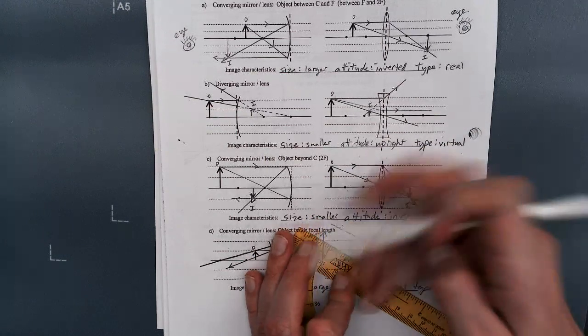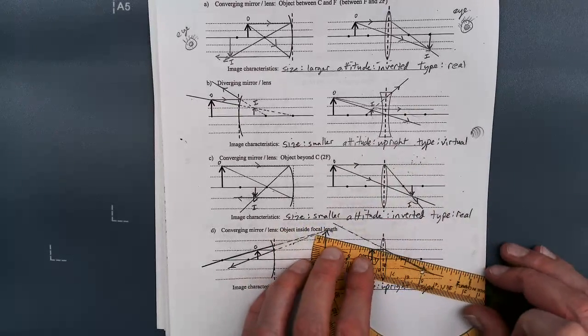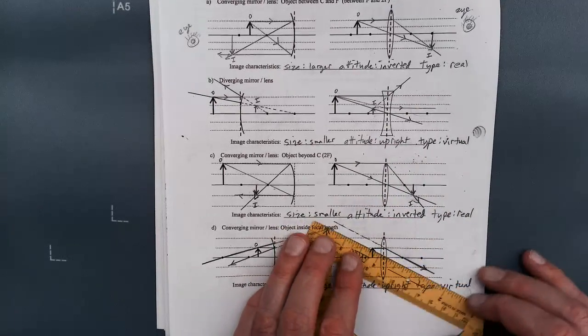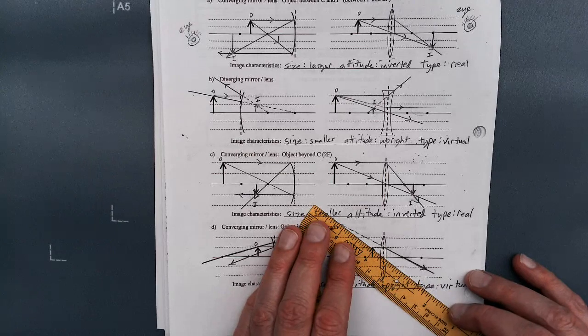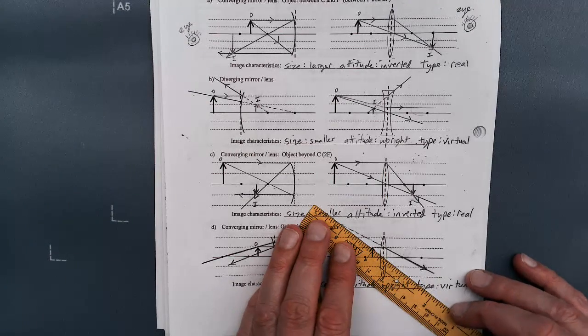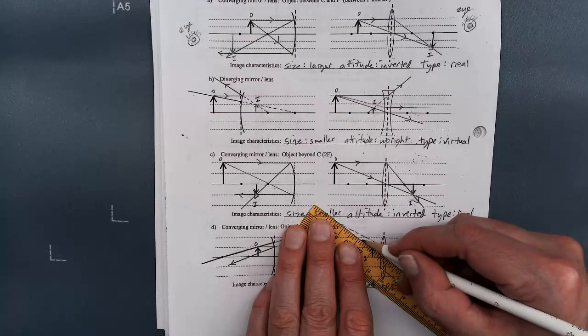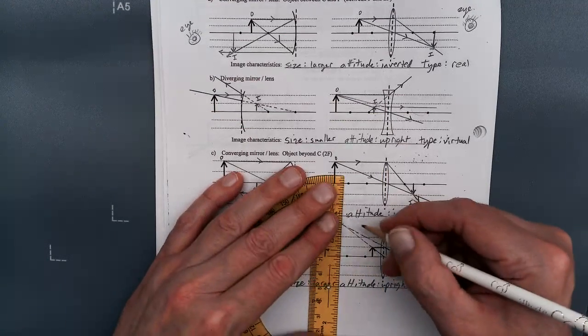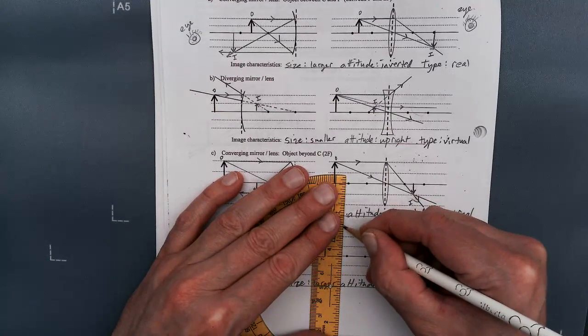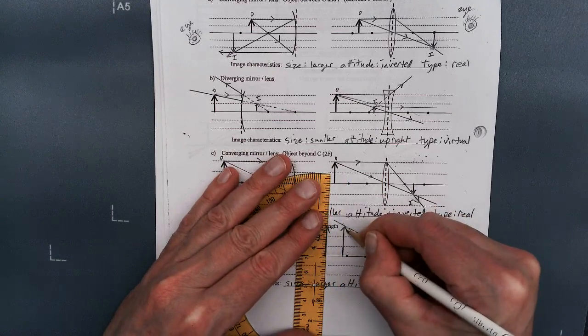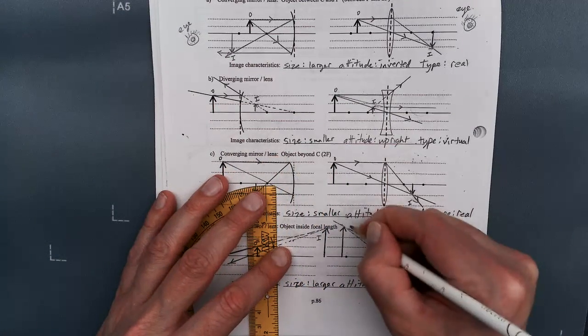There we go, something like that. And then this one here, straight through the optical center would be a great thing to do. Okay. And then dash lines coming back here. They intersect right about there. So the object and then the image.